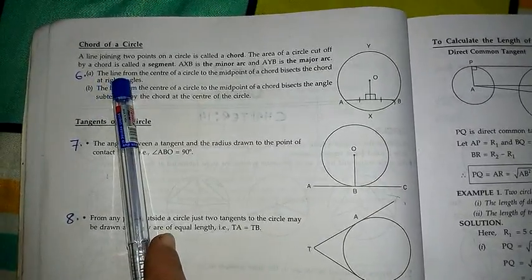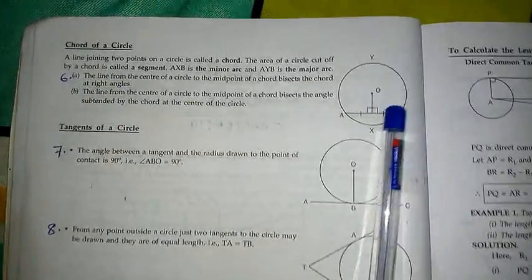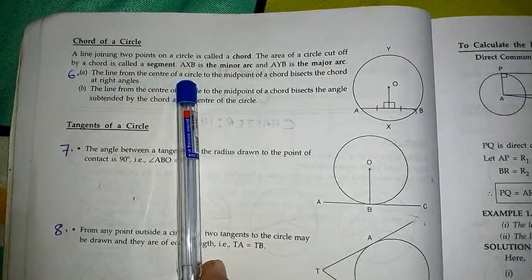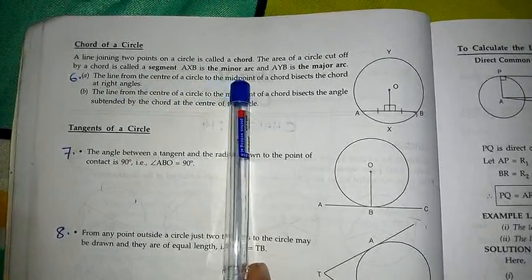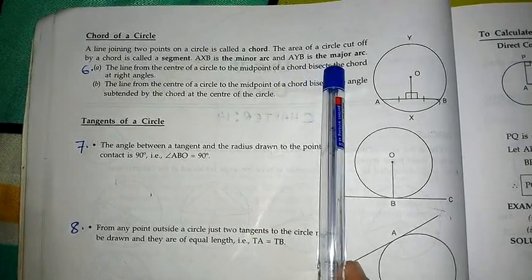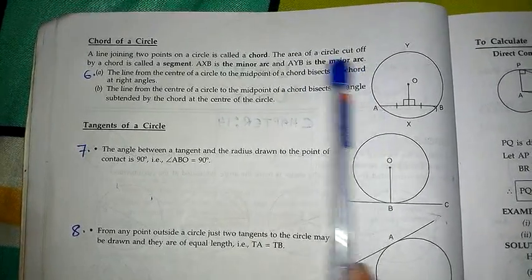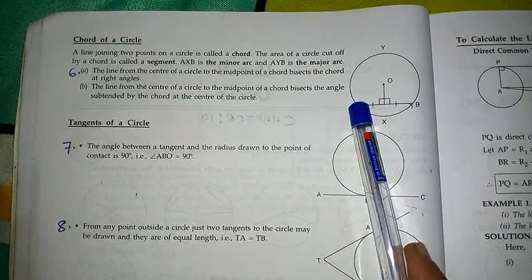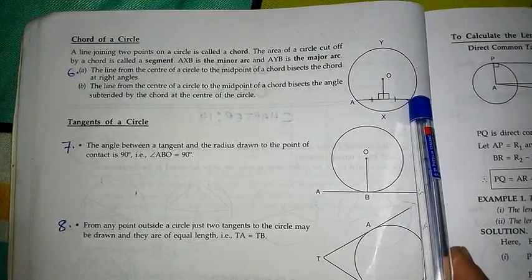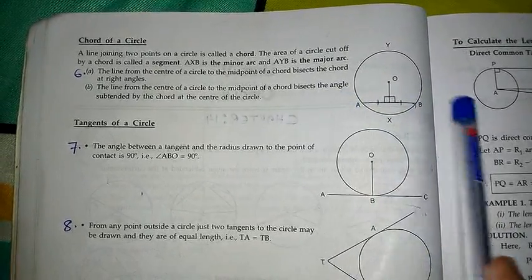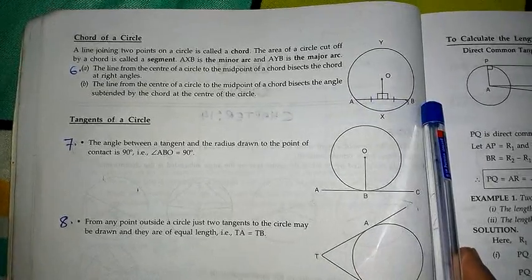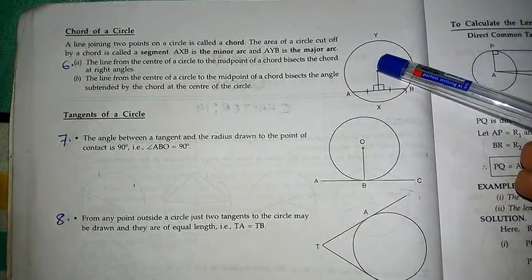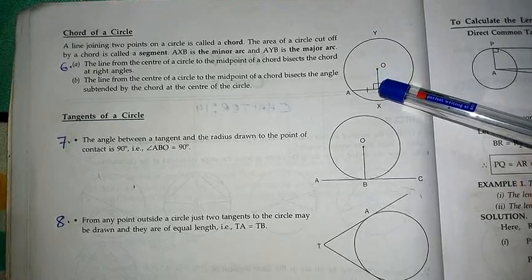Now we have a formula which we have learned in class 9 as well. The line from the center of a circle to the midpoint of a chord bisects the chord at right angle. That means AB is a chord. A line passing from one end to the other end but not passing through the center is called a chord. So a line is coming from the center and it is touching the chord.